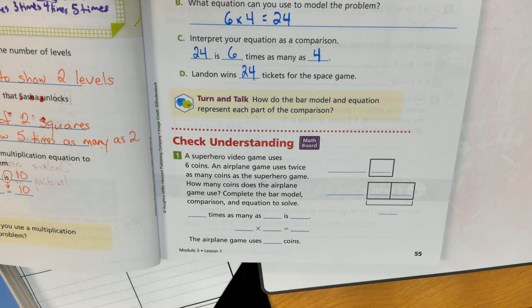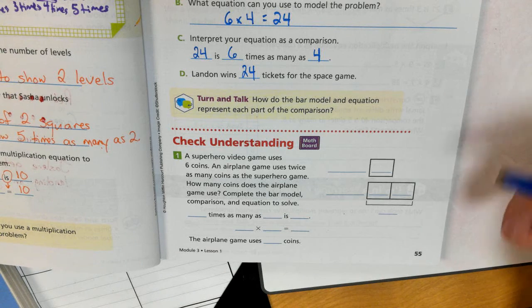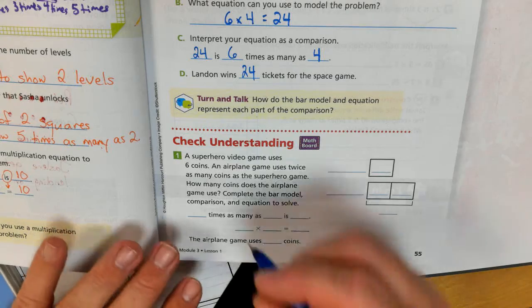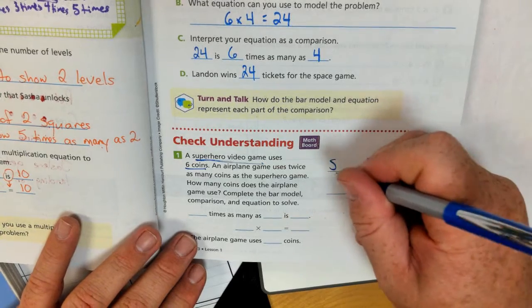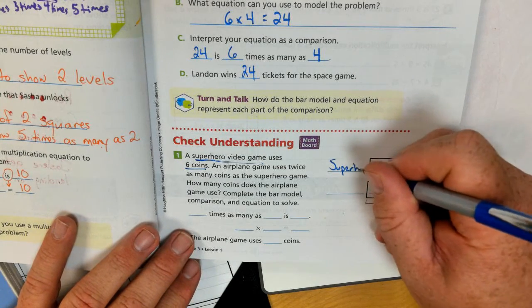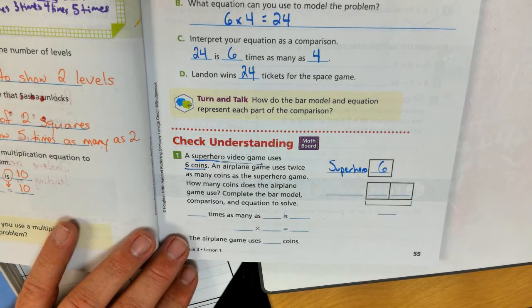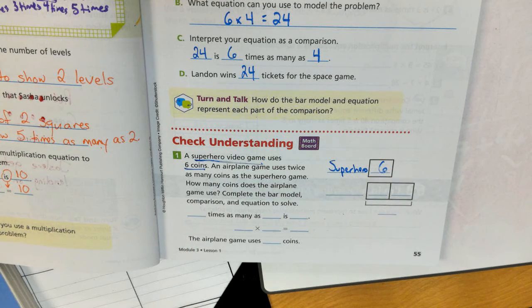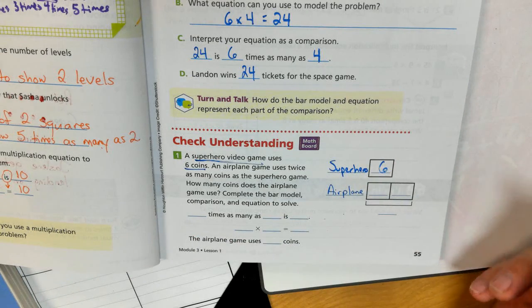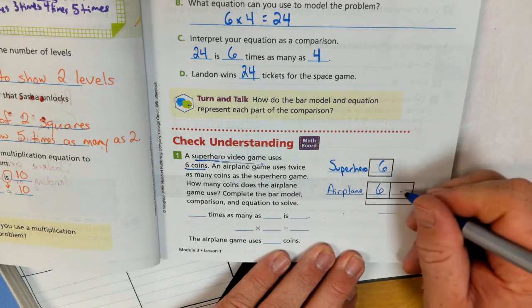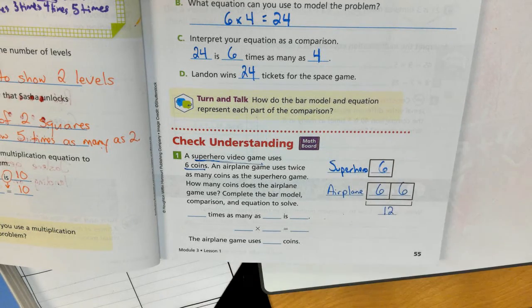And if you paused your video, now we're back. So now I'm going to record my information into my graphic organizer here. The original problem told me that a superhero video game uses 6 coins. So on my first line, I'm going to write superhero and 6. The next part of my word problem says an airplane game uses twice as many coins. So then airplane would have not 1 times as many, but 2 times as many, for a total of 12.